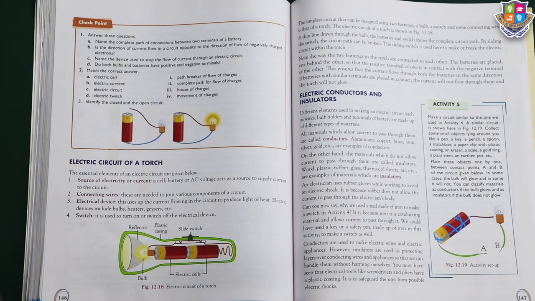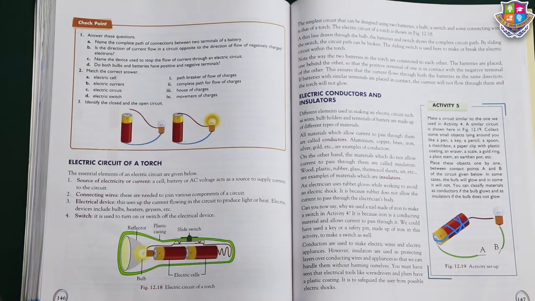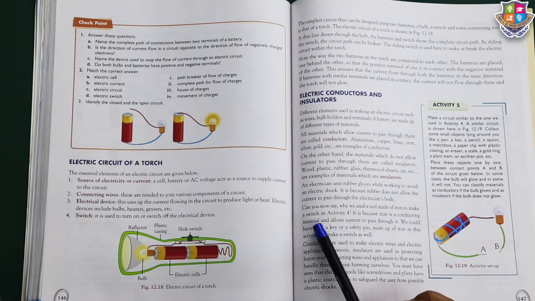Okay, so it is very important for an electrician, while working with electric switches and wires, to wear rubber gloves. Okay, can you now say why we use a nail made of iron to make a switch in activity 4? It is because iron is a conducting material. That's why only that nail was used, nothing else. Whatever wires you see in your houses are covered with plastic so that you don't catch the current. We could have used a key or a safety pin made of iron, so we have to use an iron object so that it can conduct electricity.